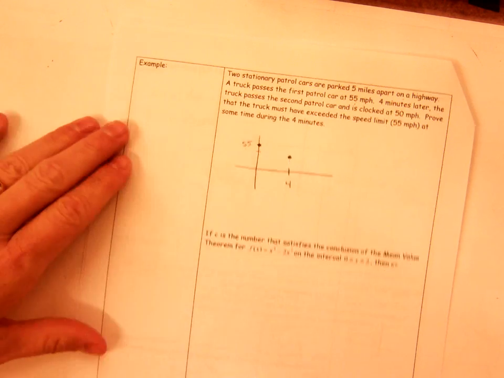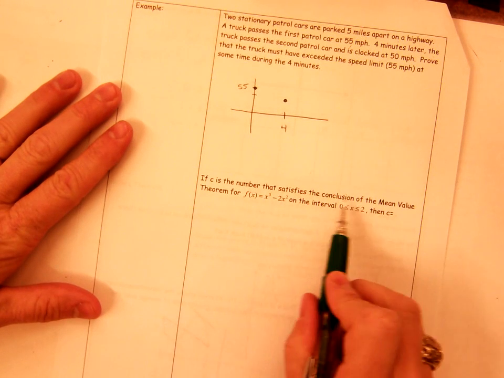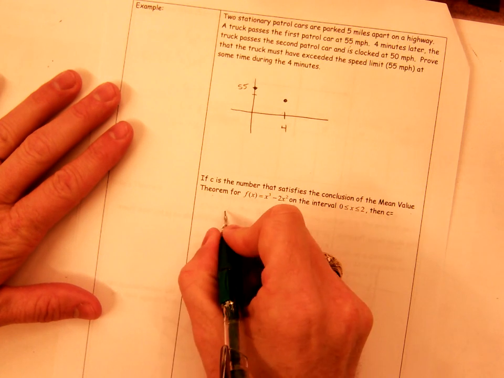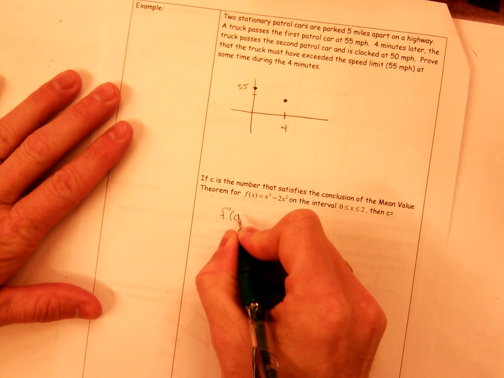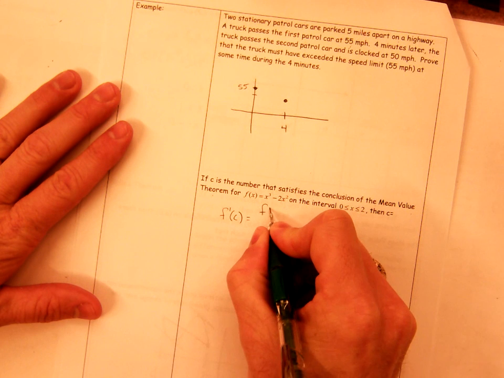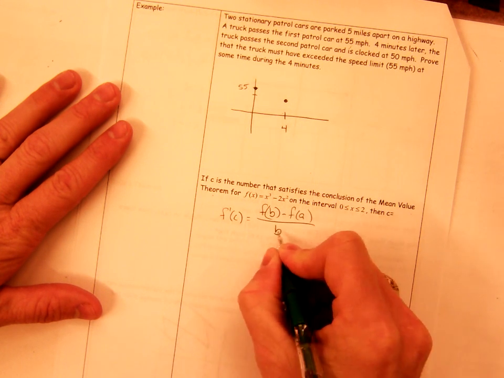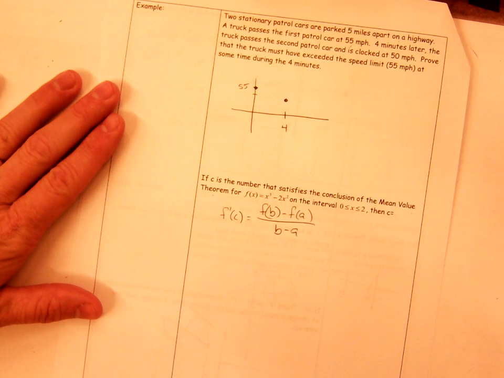All right, let's look at a real example. If c is a number that satisfies the conclusion of the mean value theorem, and the conclusion of the mean value theorem is that f prime of c is equal to f of b minus f of a over b minus a. That is the conclusion. You need to memorize that. Okay, it will be on your tests.